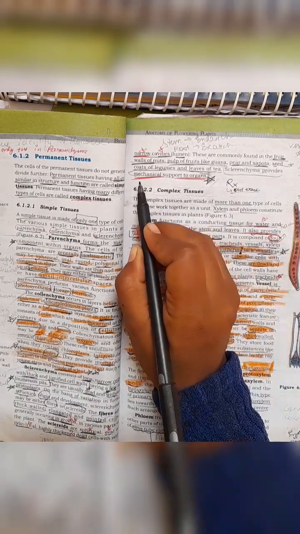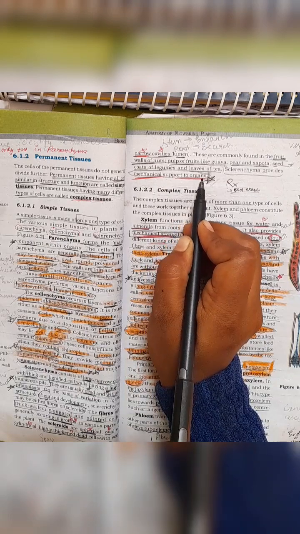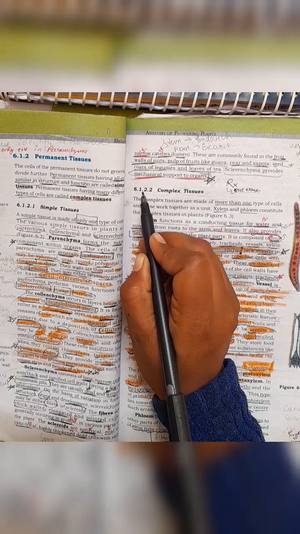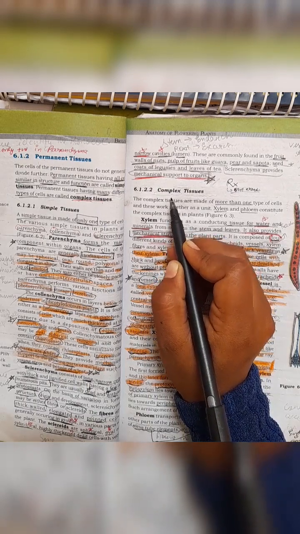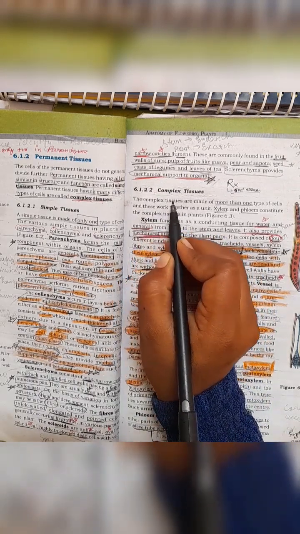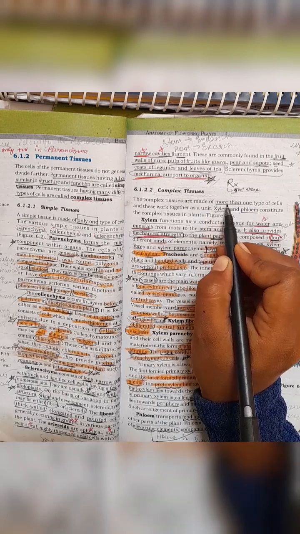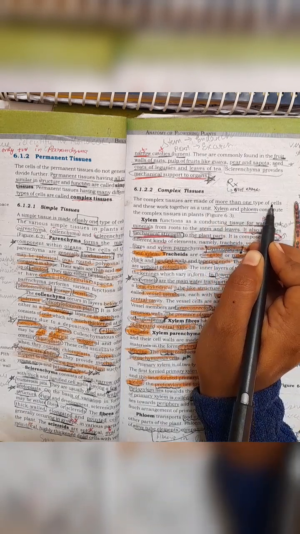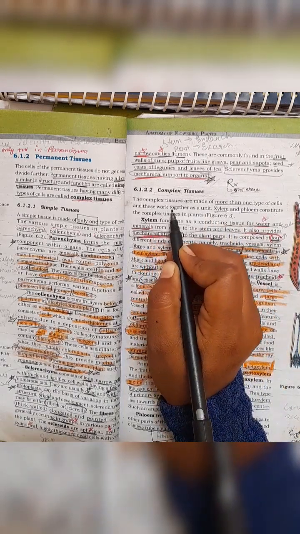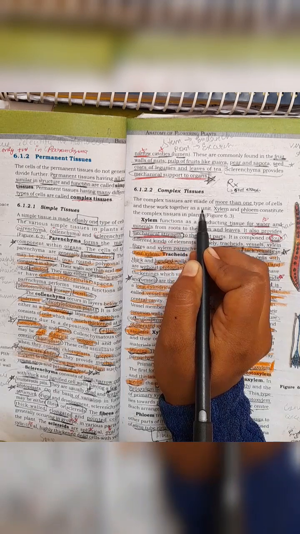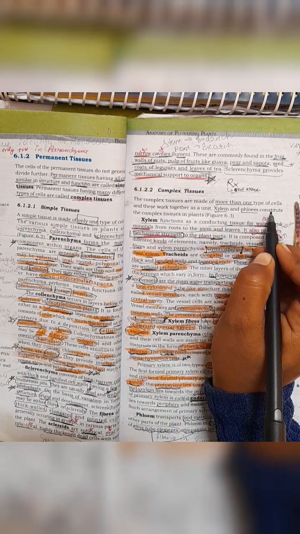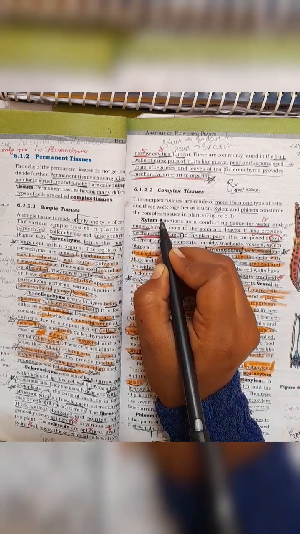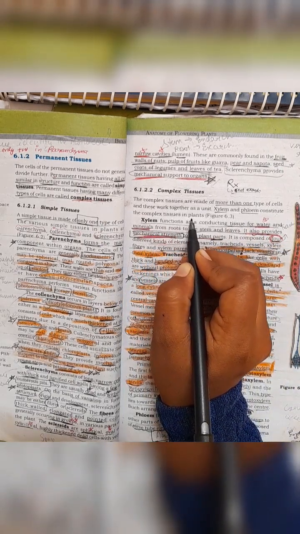Sclerenchyma provides mechanical support to organs. 6.1.2.2 Complex tissues. The complex tissues are made up of more than one type of cells and these work together as a unit. Xylem and phloem constitute the complex tissue in plants.